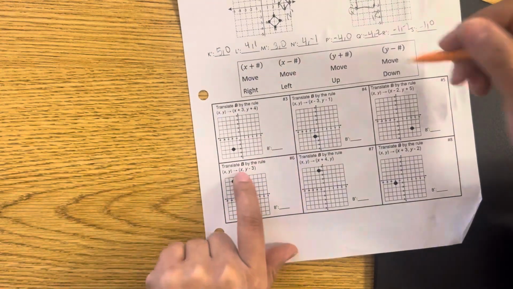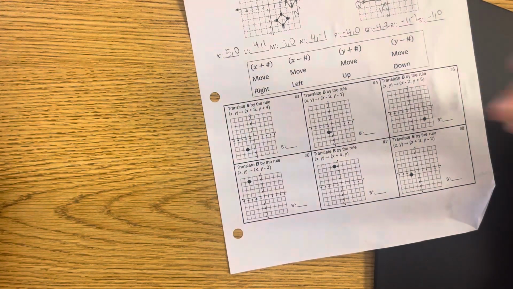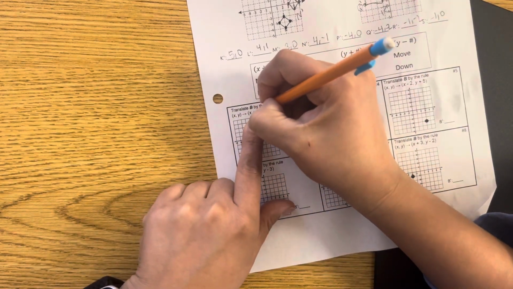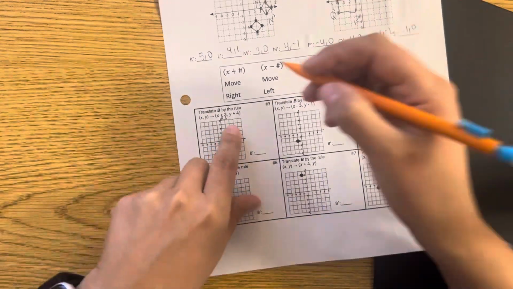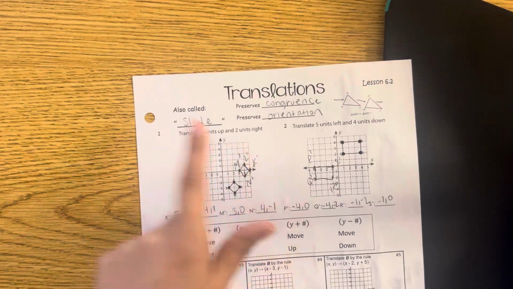If I look at number 3 here, it says X plus 3. Well, first things first, which direction does X go? It goes left, it goes right. If it's X plus 3, that means we're going to go to the right 3. Now, which direction does Y go? Up and down. And since it's positive 4, we're going to go up 4.